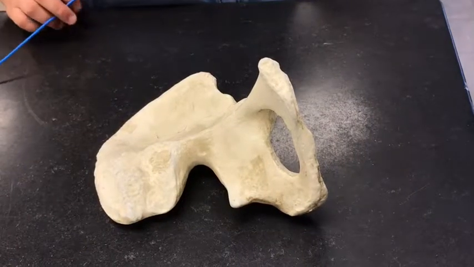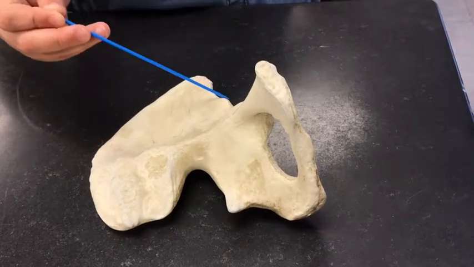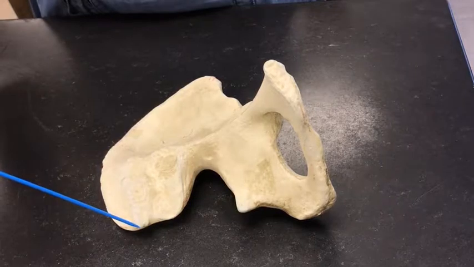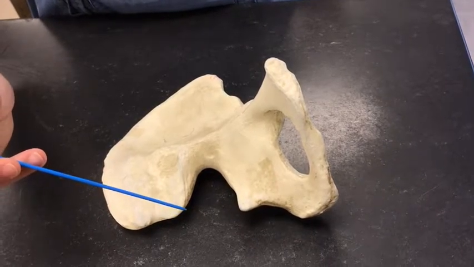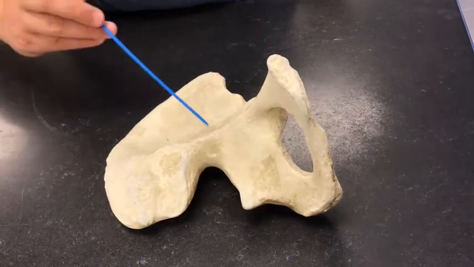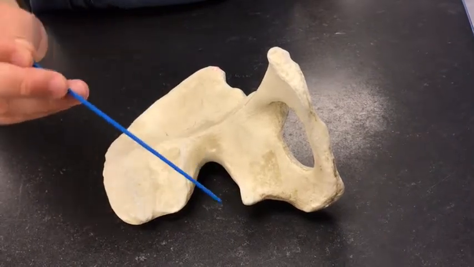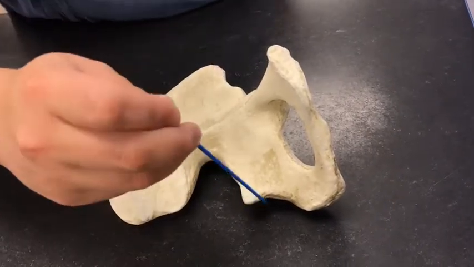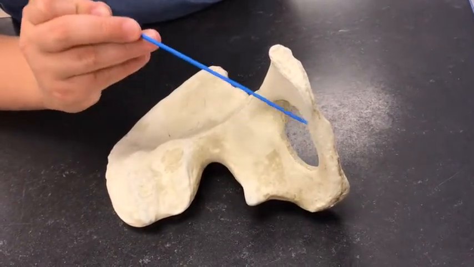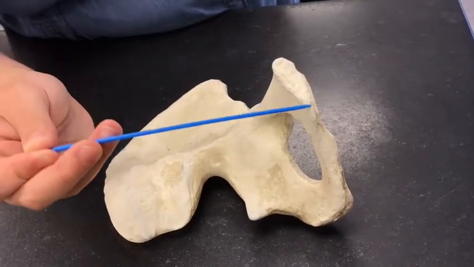This is a left pelvic bone. This is the anterior superior iliac spine, the anterior inferior iliac spine, the posterior superior iliac spine, the posterior inferior iliac spine, the iliac crest, the iliac fossa, the greater sciatic notch, the ischial spine, the lesser sciatic notch, the ischial ramus, the inferior ramus, the superior ramus, the pubic symphysis.